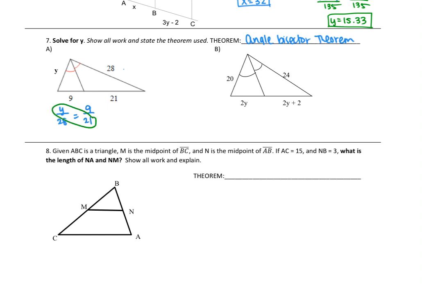Then we cross multiply again, so 21y equals 9 times 28, which is 252. And then divide by 21. So y equals 12. Okay, b we're going to set up a similar way. So I'm going to set it up left, right, so 20 over 24 equals 2y over 2y plus 2.